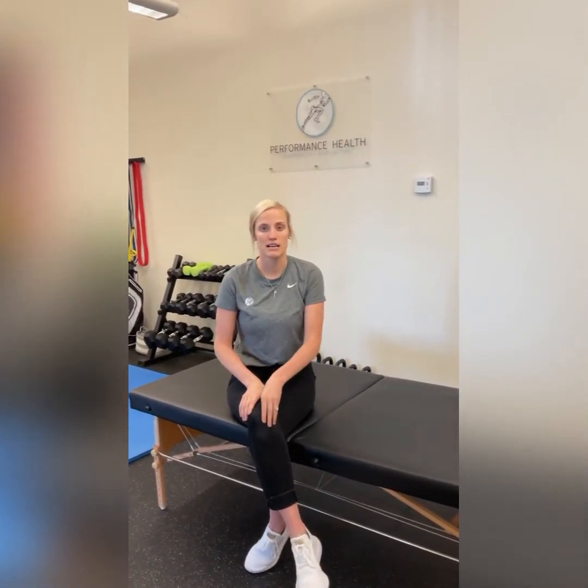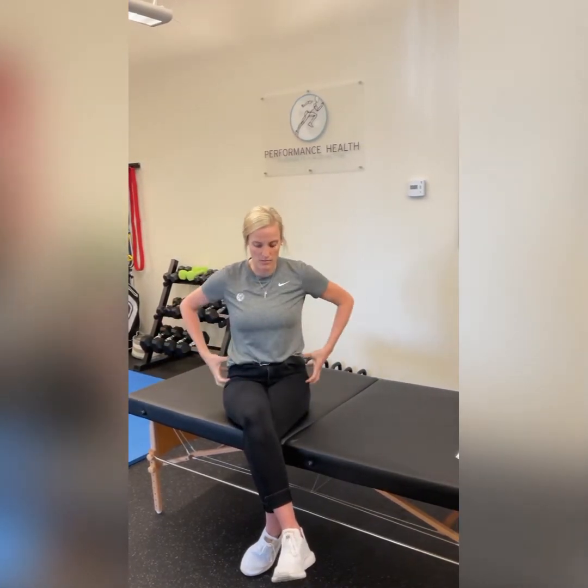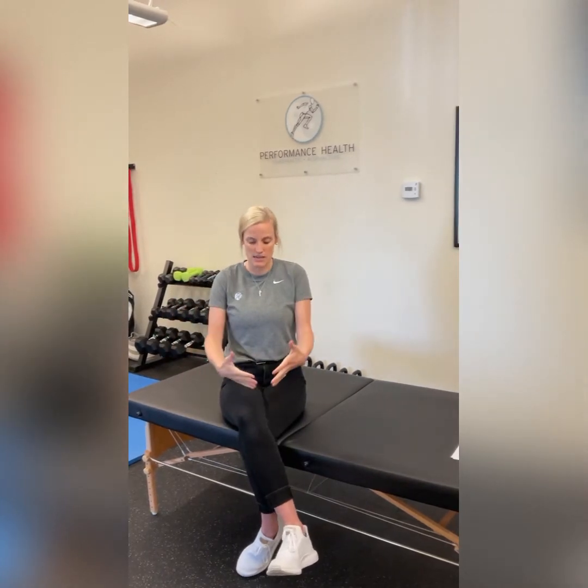Some risk factors that put you at risk for having Pes Anserine bursitis are obesity, so being overweight, having diabetes, and as well as just being a woman, you are more inclined to get this just due to how we have wider hips and the angle of our knees kind of goes in a little bit more compared to the male.